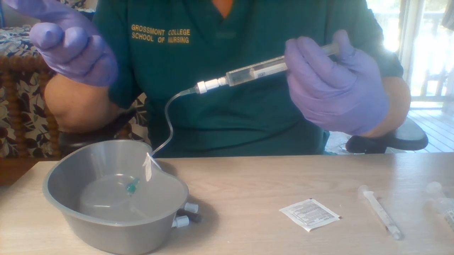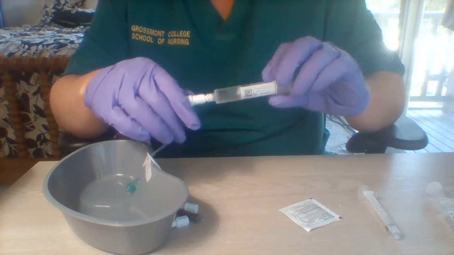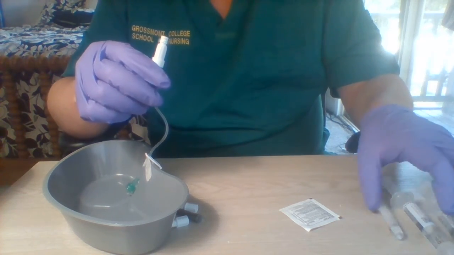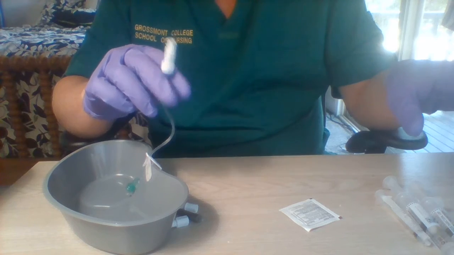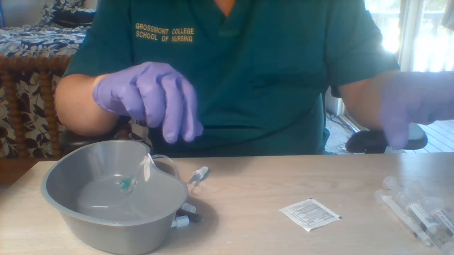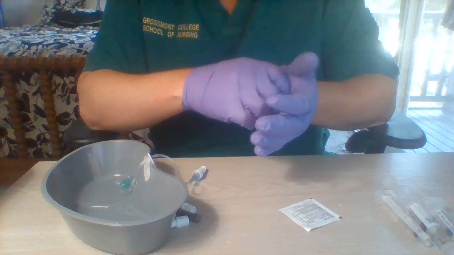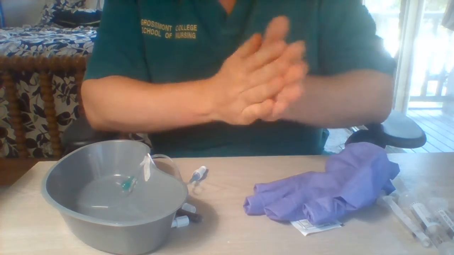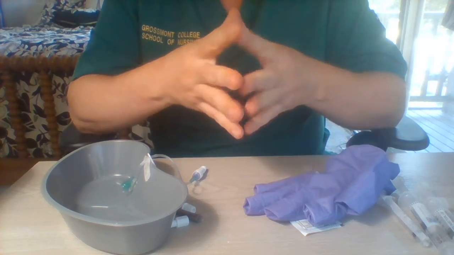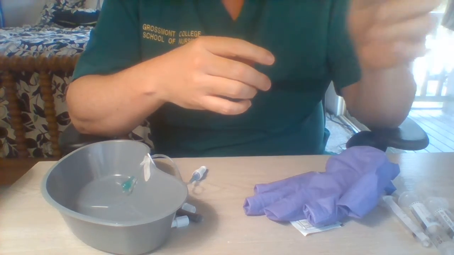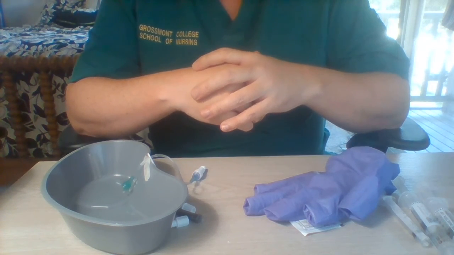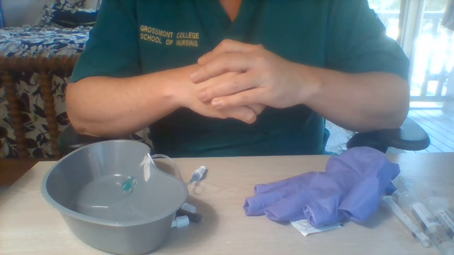All right, so we did 5 mLs. We'll detach that. I will discard the syringes in the sharps container, remove my gloves, perform hand hygiene, and document the administration of the drug. I also need to continue with the infusion and check back on the patient and make sure to check for medication effectiveness within the appropriate time.